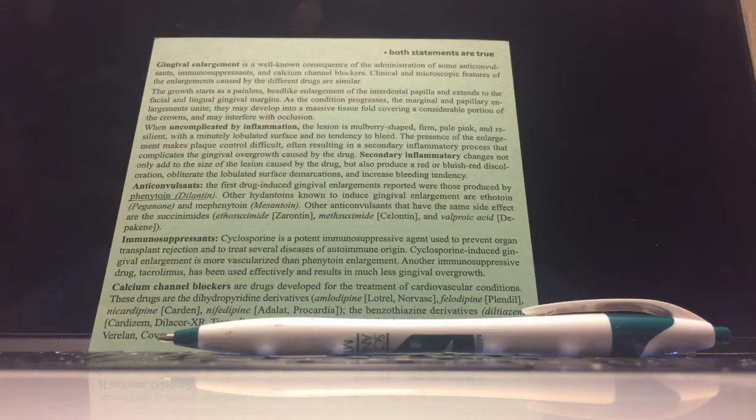Immunosuppressants. Cyclosporin is a potent immunosuppressive agent used to treat organ transplant rejection and to treat several diseases of an immune origin. Cyclosporin-induced gingival enlargement is more vascularized than phenytoin enlargement. Another immunosuppressive drug, tacrolimus, has been used effectively and results in much less gingival overgrowth. Cyclosporin causes a gingival enlargement that is more vascularized than phenytoin.